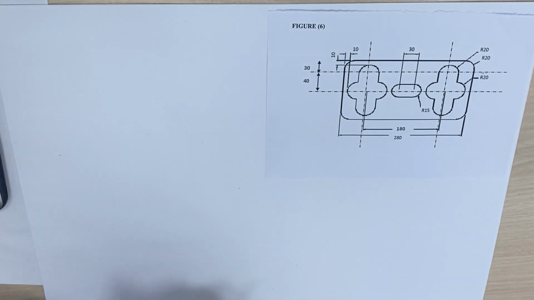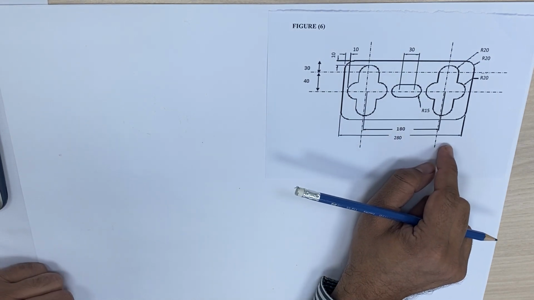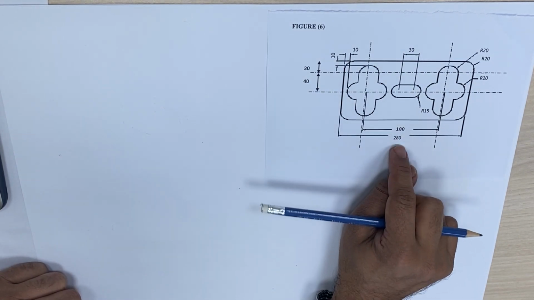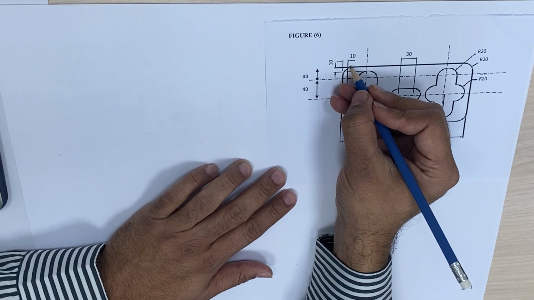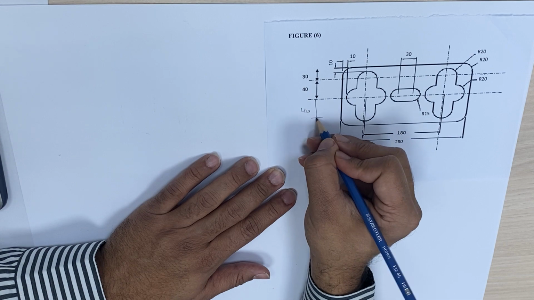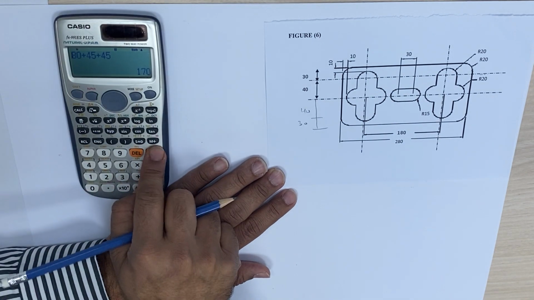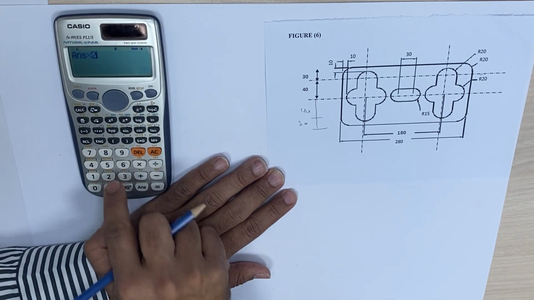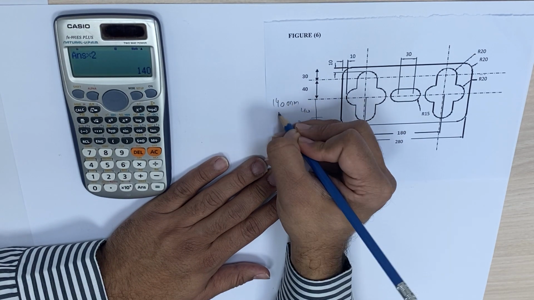In figure number 6, we have our object with a horizontal dimension of 280, and the vertical dimension we have to calculate. This is 30, this is 40, so this is also 40 and 30. So the total will be 30 plus 30 plus 40 plus 40. It will be 140 mm, or 14 centimeter.